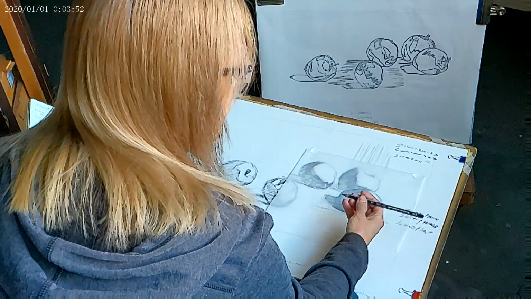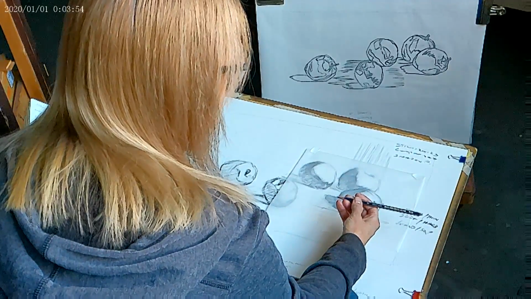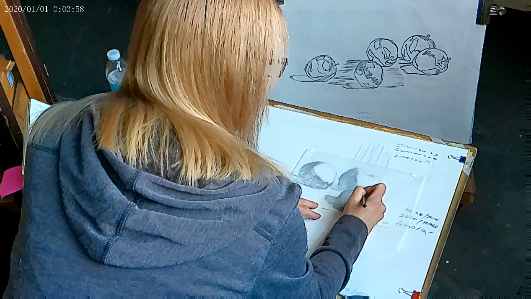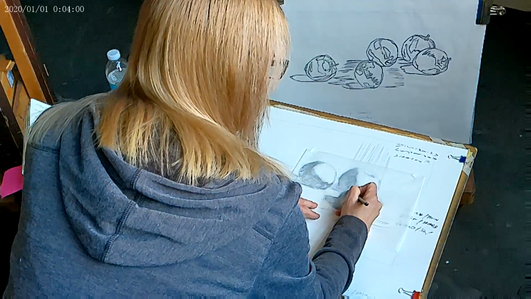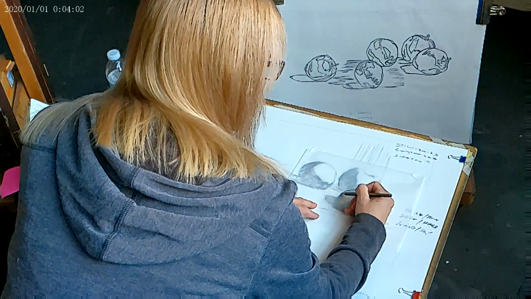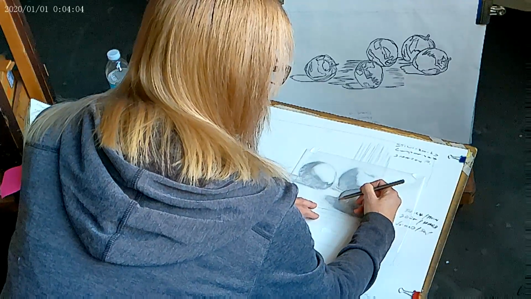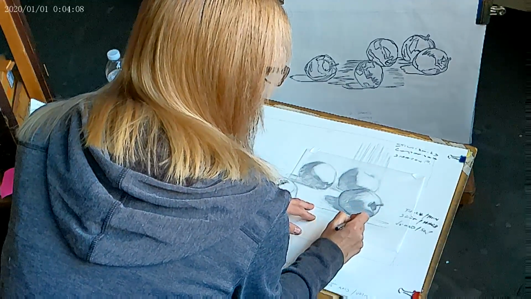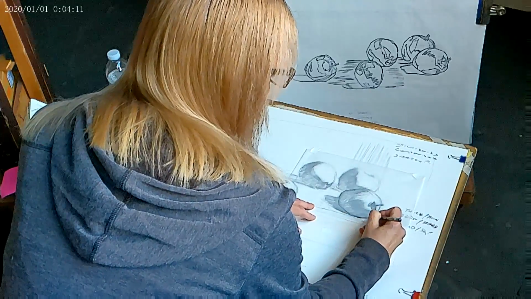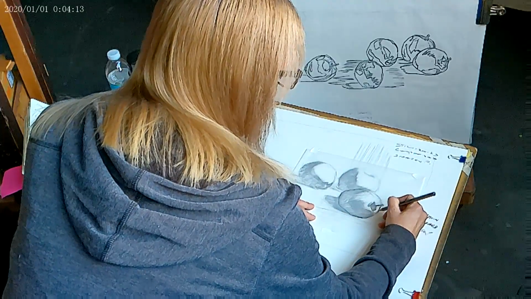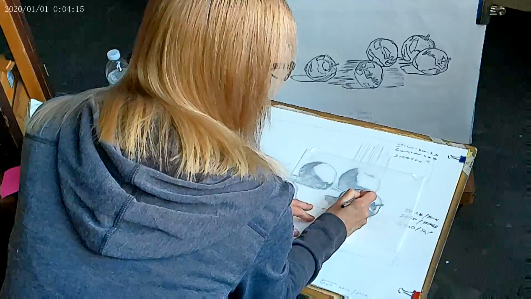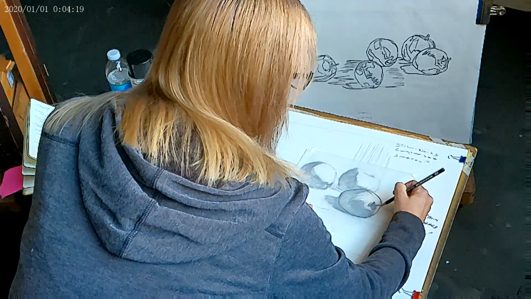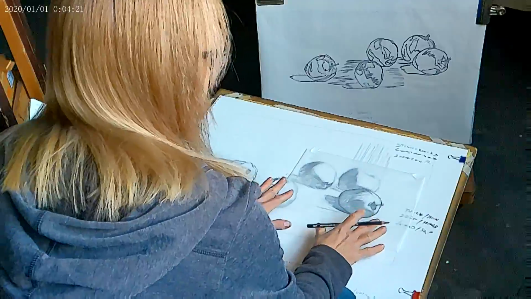So right now I'm going to use a 2B pencil from my kit, and I'm going to start tracing. First I'm going to trace the outline of my apple. Remember your short straight lines. I don't want any basketball apples. All right, so there's my basic outline.